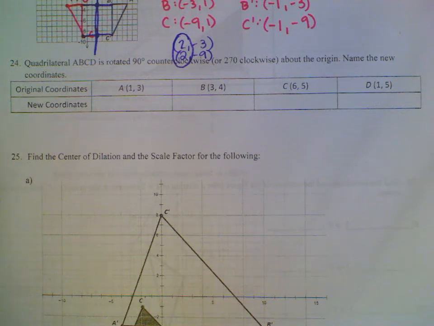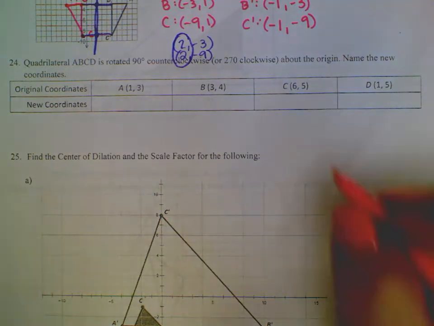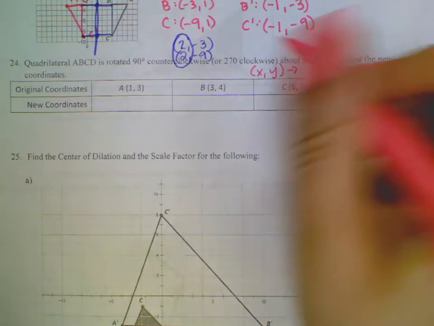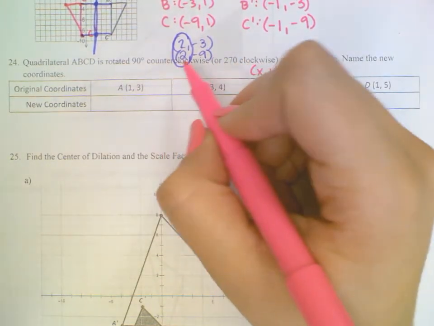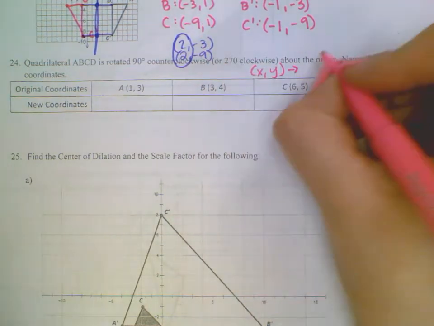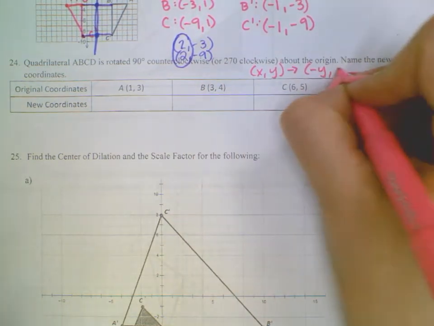For number 24, it asks us what my coordinates will be for the quadrilateral ABCD after performing a 90-degree counterclockwise or 270-degree clockwise rotation. So there's a couple ways to do this. One, if you know your rule or you know the wrap, we know that for a 90-degree rotation counterclockwise, the rule and the wrap are both counterclockwise, so you're going to deal with 90 degrees. Find the opposite of y, switch the x and the y.